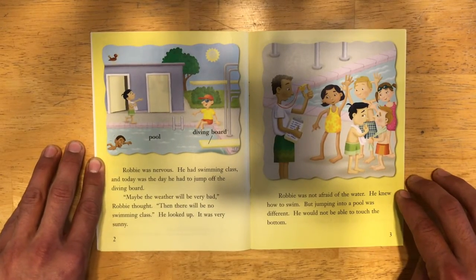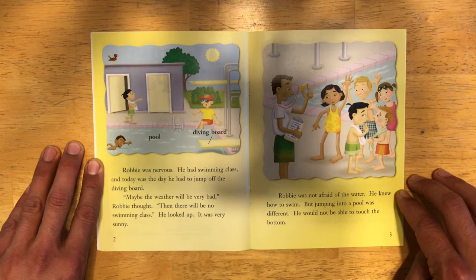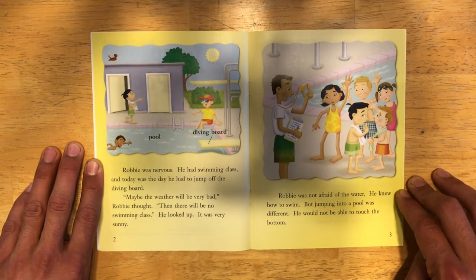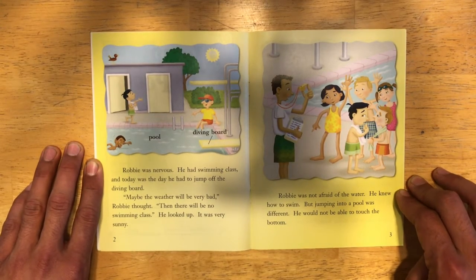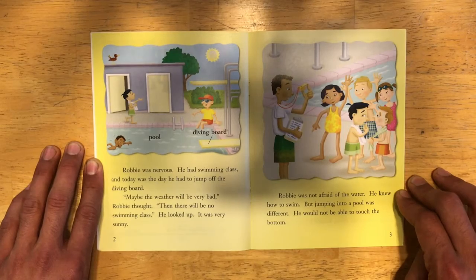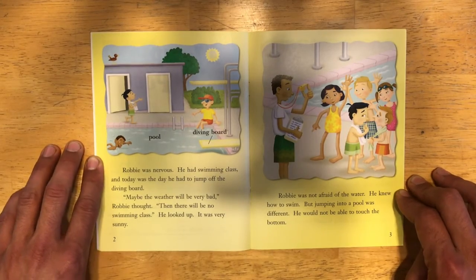Robbie was nervous. He had swimming class, and today was the day he had to jump off the diving board. Maybe the weather will be very bad, Robbie thought. Then there will be no swimming class. He looked up. It was very sunny. Robbie was not afraid of the water. He knew how to swim, but jumping into the pool was different. He would not be able to touch the bottom.